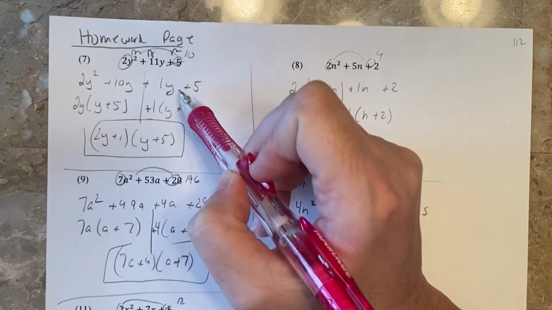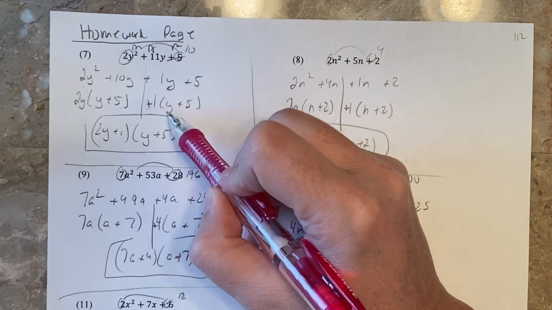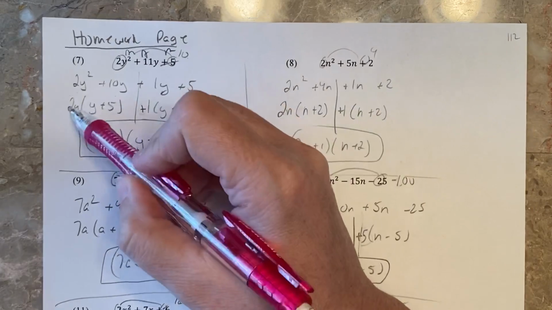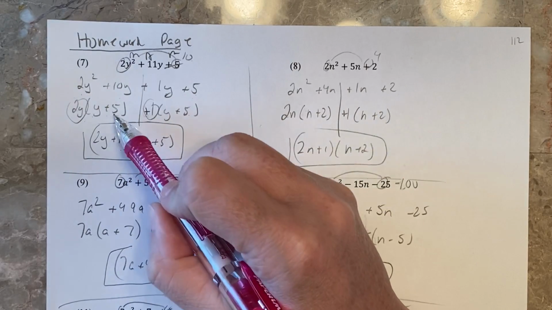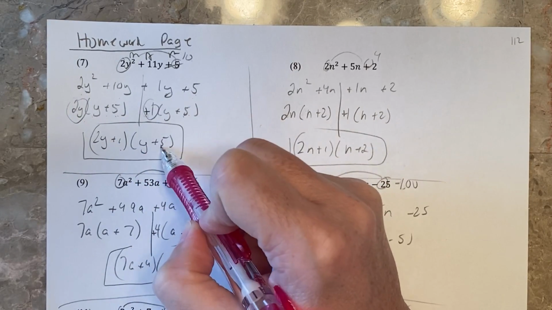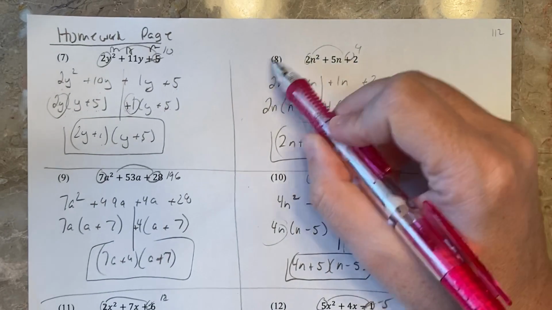Here you have nothing in common. Technically you do, you have a 1. So bring down that positive 1, don't forget that sign, and y plus 5. So 2y and 1 is your GCF, so those go into one binomial, and the common factor binomial goes over here. All right, number 2, so bring 2n squared over here, or technically number 8, sorry.